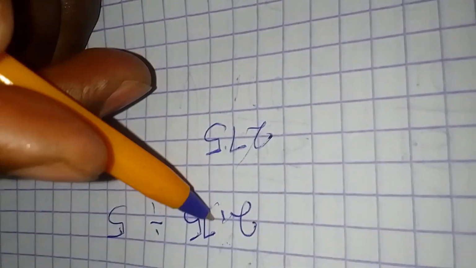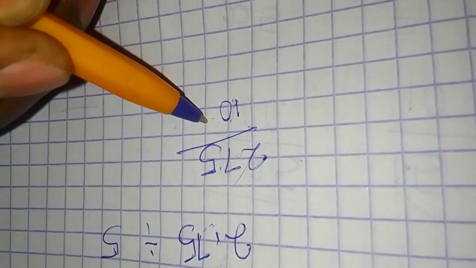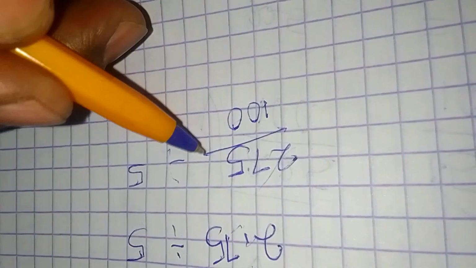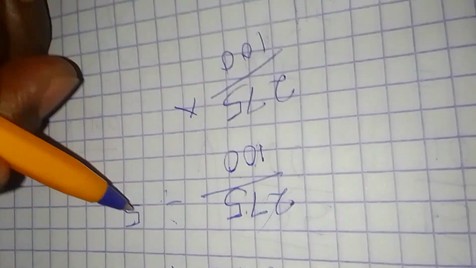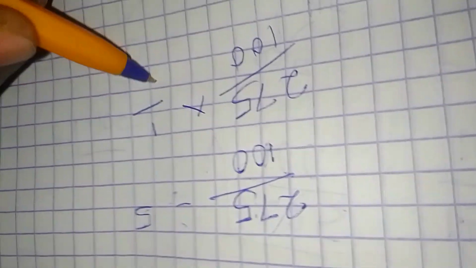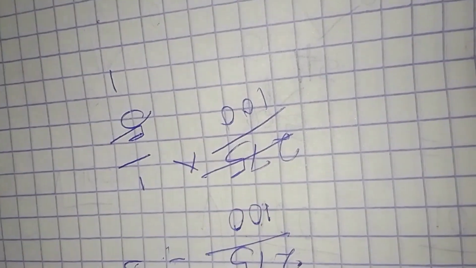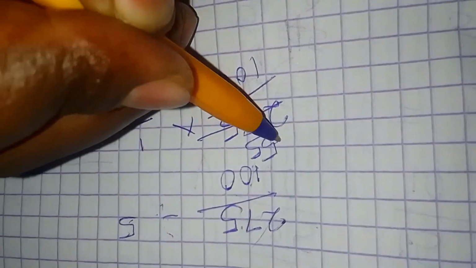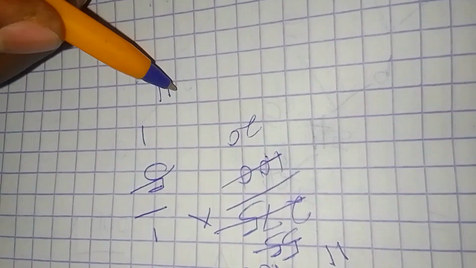Because you have two digits after the decimal, you divide by 100, so it becomes 275 over 100 divided by 5. To convert this into multiplication, you multiply by the reciprocal of 5, which is 1 over 5. 5 into 5, 1. 5 into 55, 11. 5 into 100, 20. So it becomes 11 over 20.